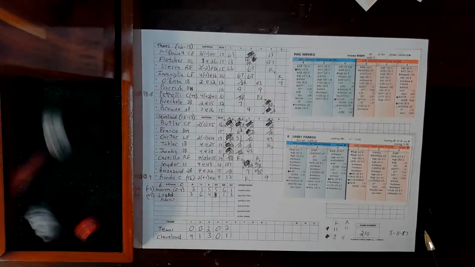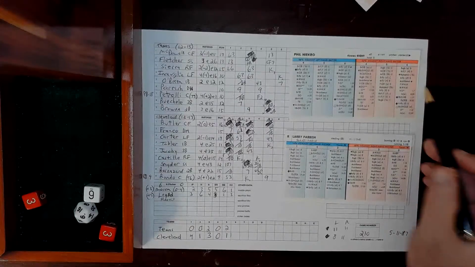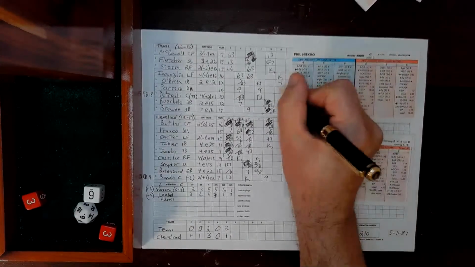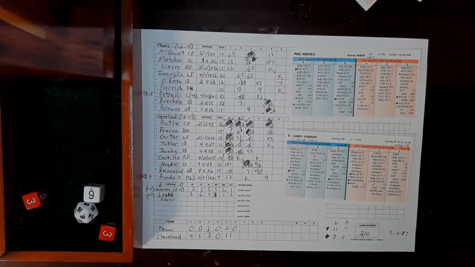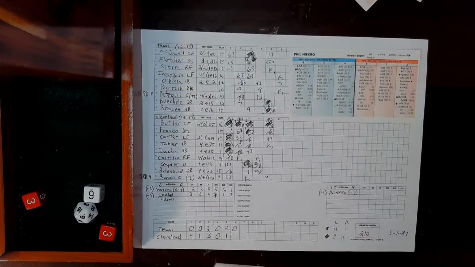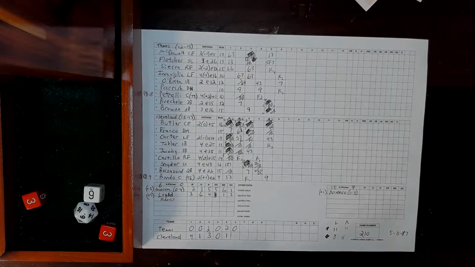Here's Parrish. That's a 6-6, and that's going to be a strikeout. Niekro's got a dot there, but he's not tired, as he hasn't given up anything, so he's going to keep pitching into the 7th. We go to the bottom of the 6th. Still a 9-4 ball game.